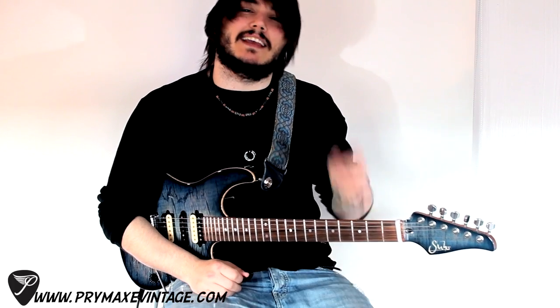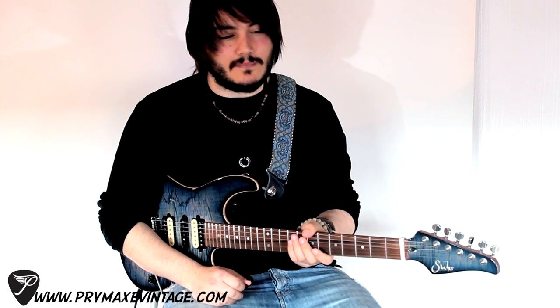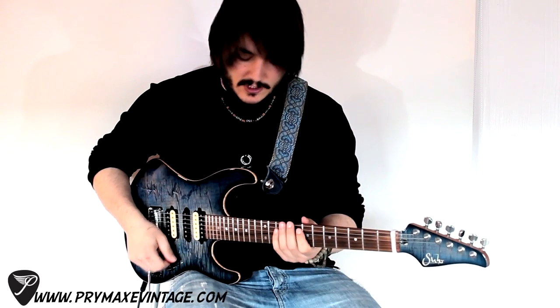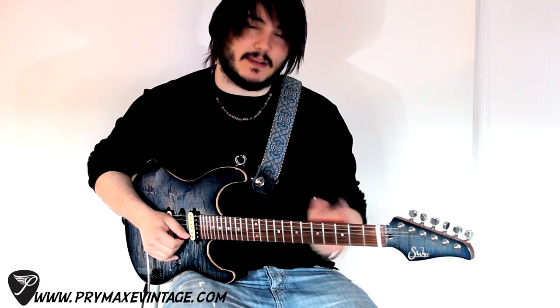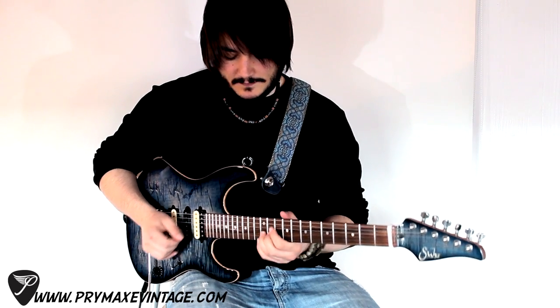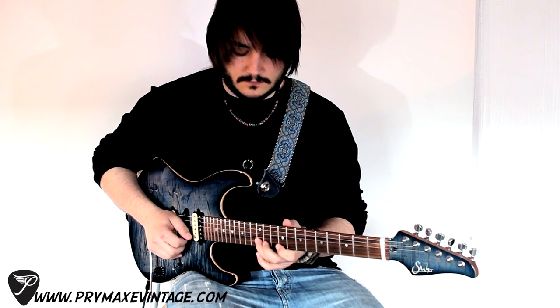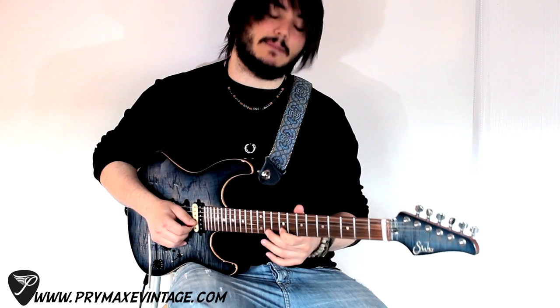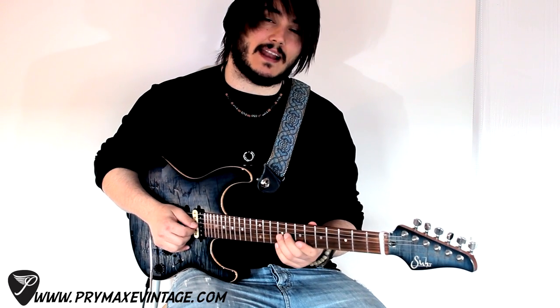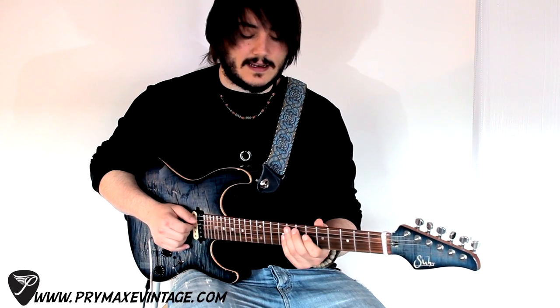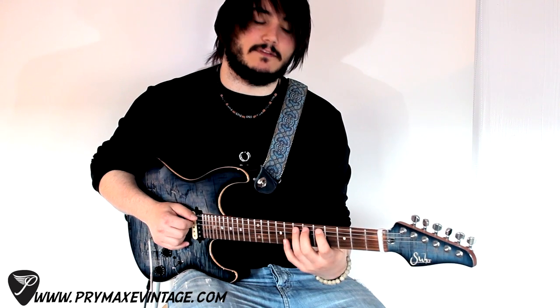Okay, so this last lick is a sequence of left hand legato style with some harmonics. So pretty much I play these notes. I play the same in 3 different octaves, starting from the 12th fret of the first string. Then I play it again on the next one, starting on the 9 of the third string. And then the next one starting from the 7 of the 5th string.